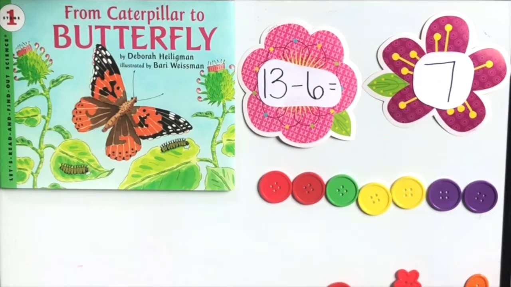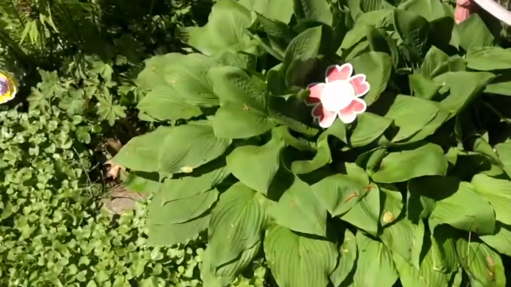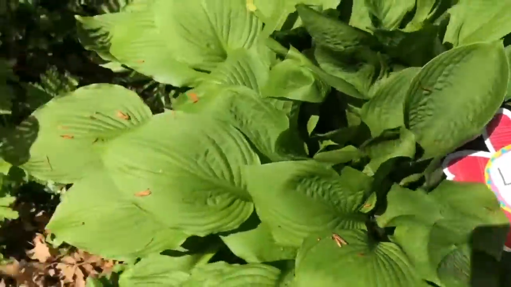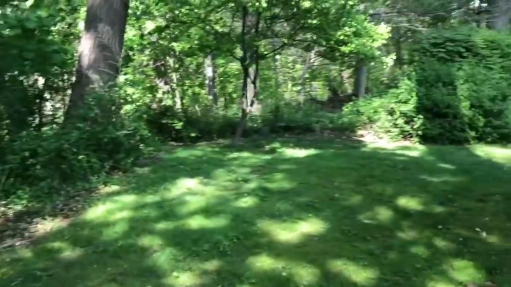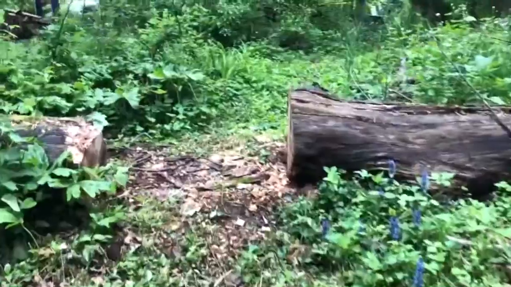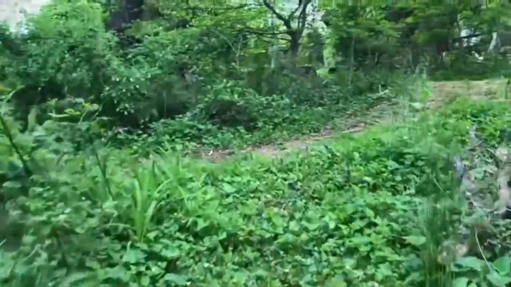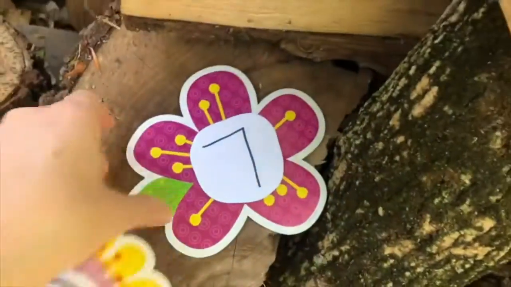So friends, will you come with me to find the purple flower with the number 7? All right, let's go. We are looking for the number 7. Make sure that you yell out if you see the purple flower with the number 7 on it. I don't see it over here. And I think, yes, the number 7.